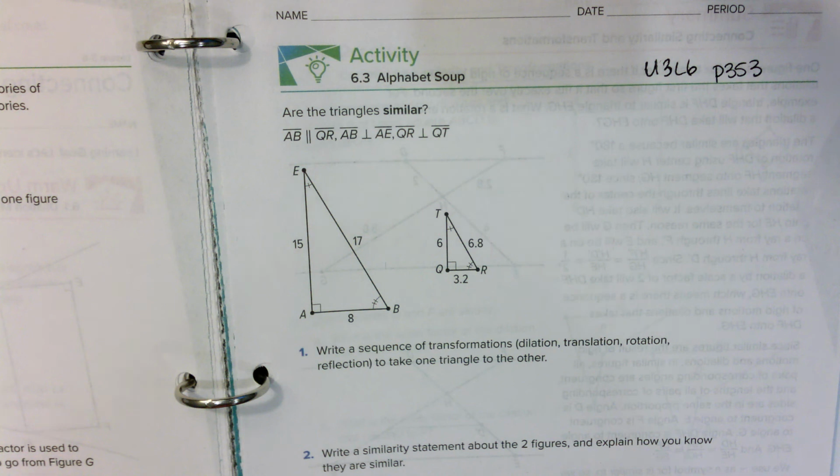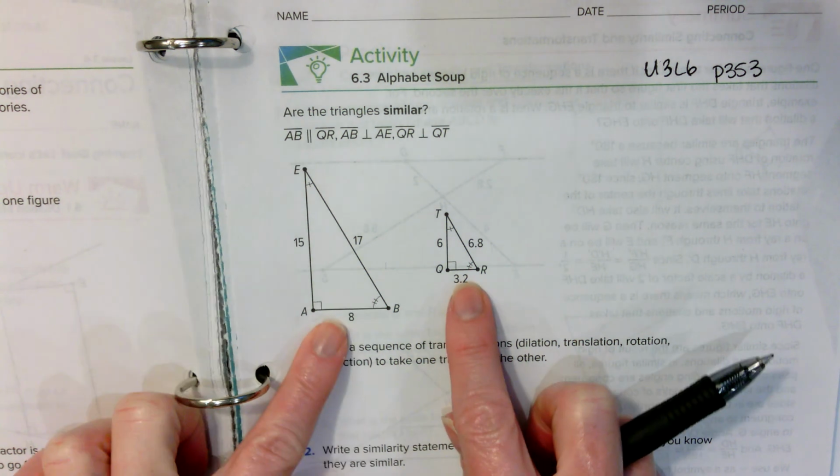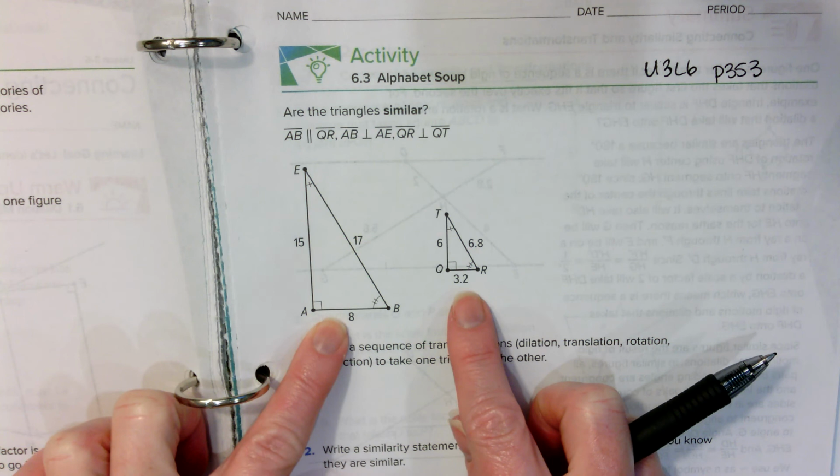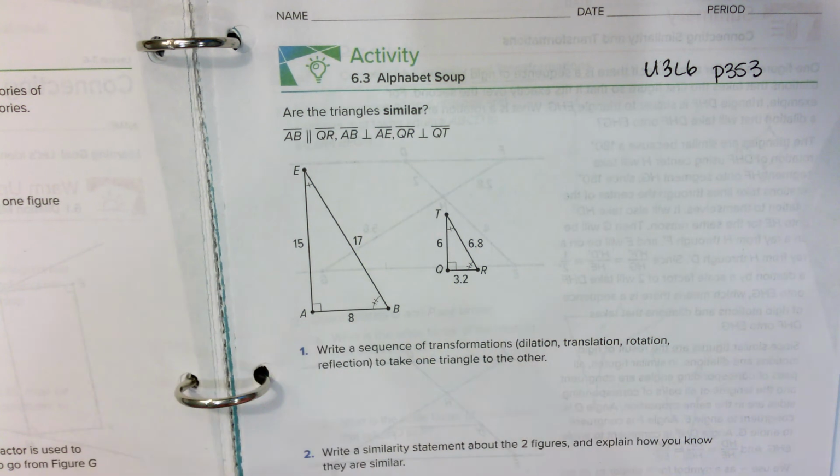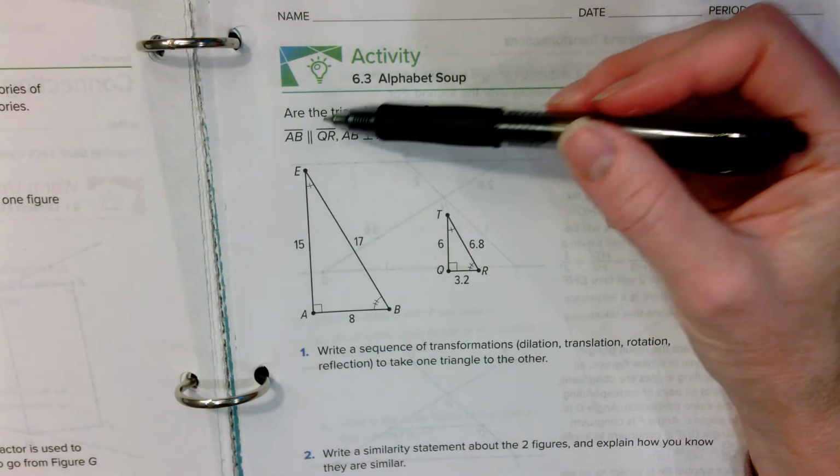Hi, Geometry. This is Unit 3, Lesson 6, and I'm on page 353 of our workbooks. Are these two triangles similar? Actually, yes, we're going to find that these two triangles are similar. So let's take a look at our given information.